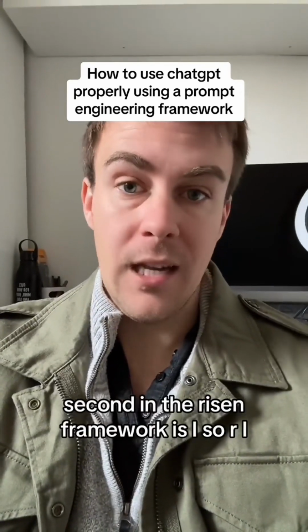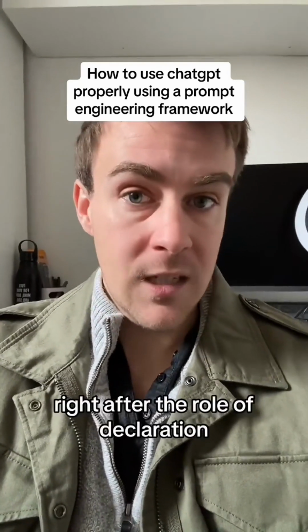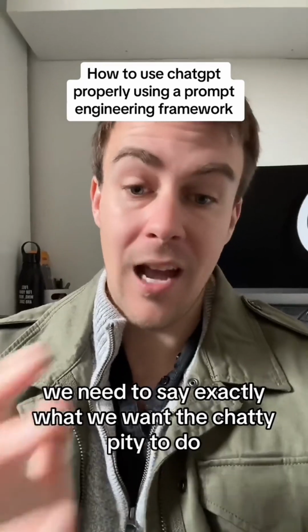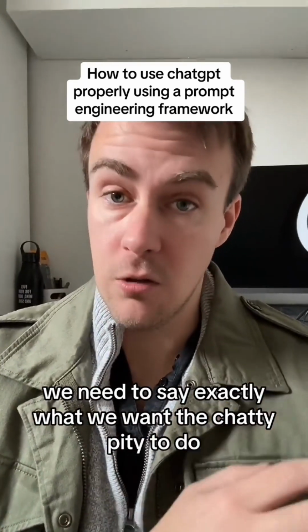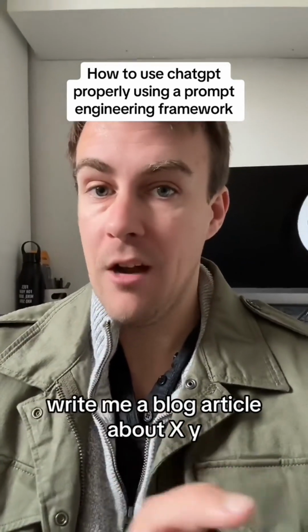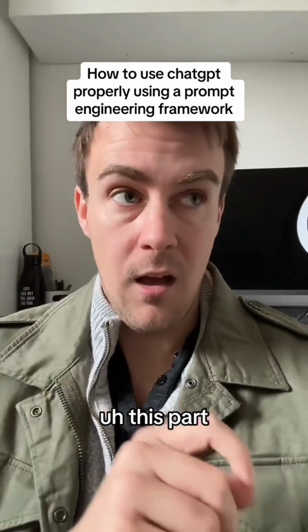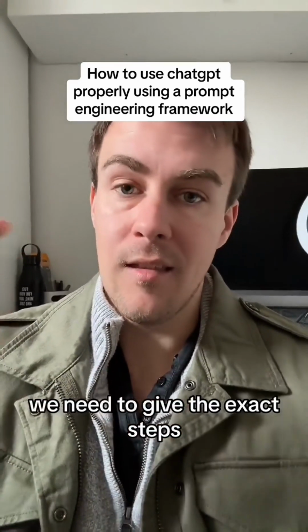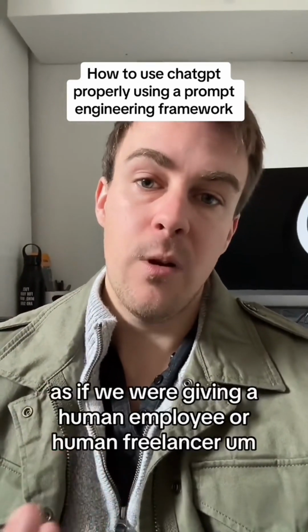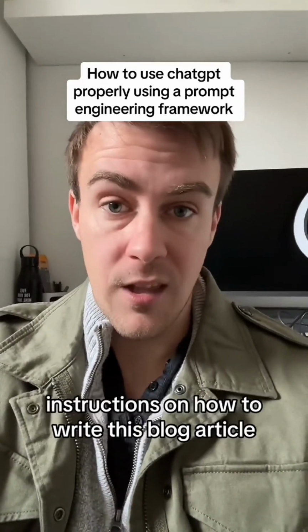Second in the RISEN framework is I, so RI, that's the instructions. Right after the role declaration, we need to say exactly what we want ChatGPT to do. So: act as a professional copywriter, write me a blog article about XYZ. After that, we have steps. In this part, we need to give the exact steps we would give as if we were giving a human employee or a human freelancer instructions on how to write this blog article.